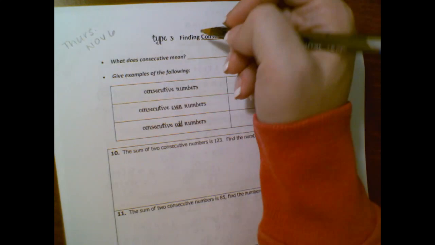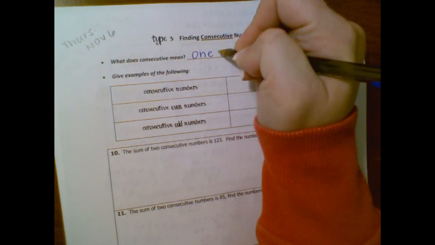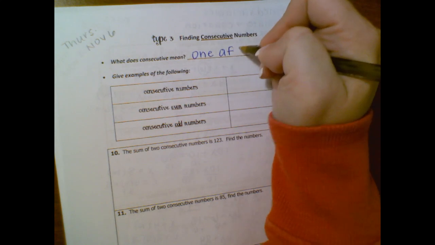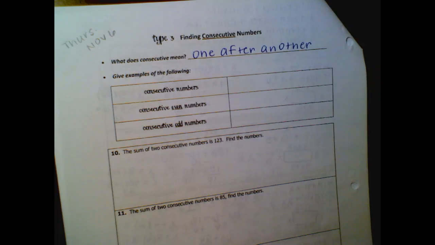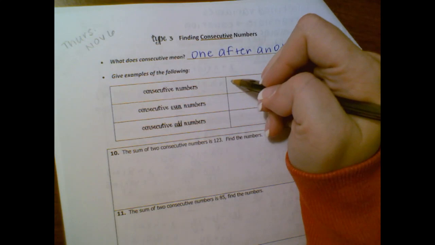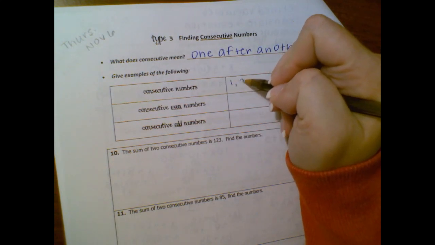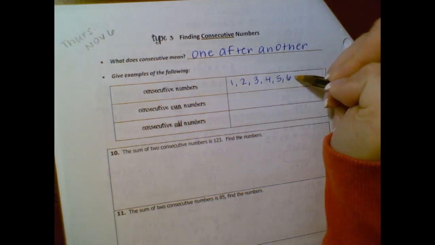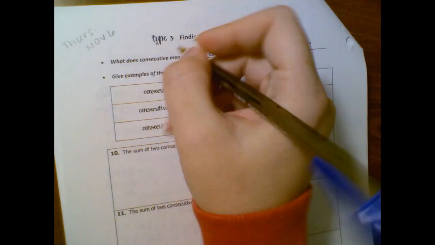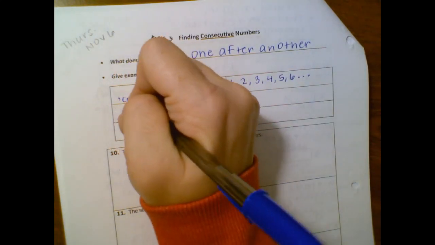Hey guys, today's lesson is still word problems, but we're dealing more with consecutive numbers. Consecutive means just one after another. Examples of consecutive numbers, if I am thinking my counting numbers like 1, 2, 3, 4, 5, 6, and so on. So consecutive, think of like your counting numbers.